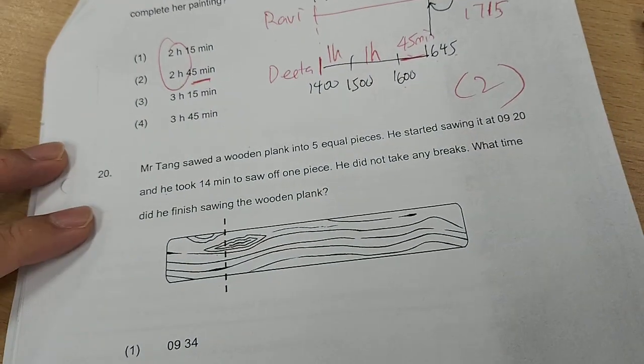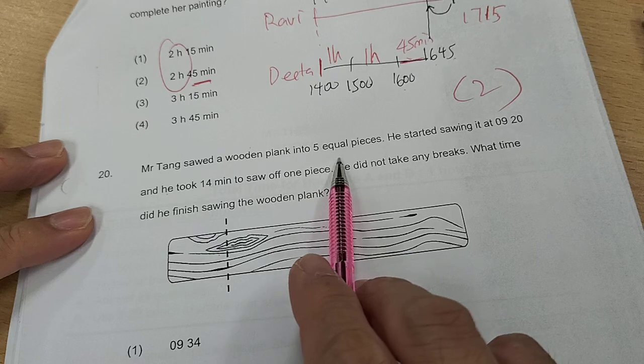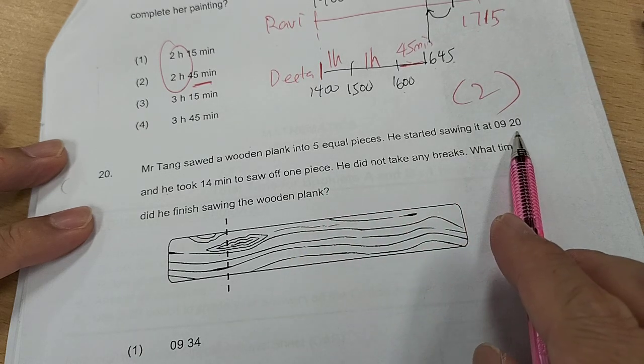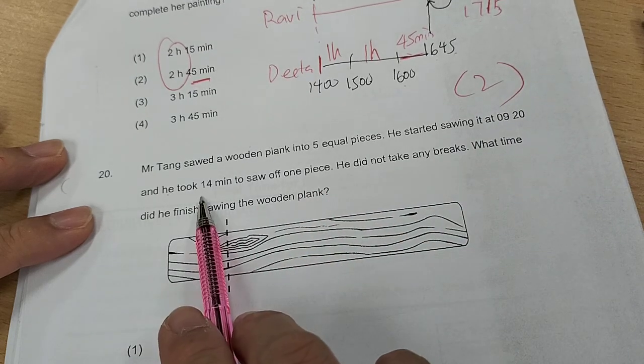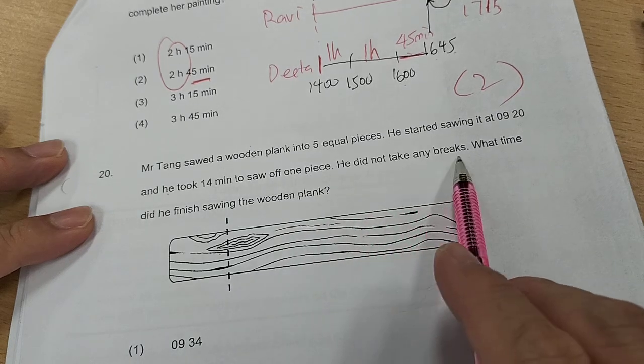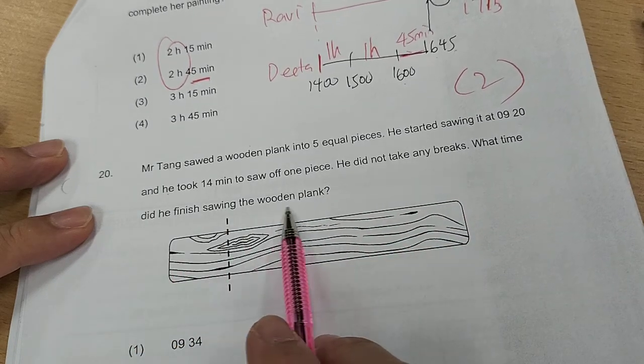Last question. Mr. Tang sawed a wooden plank into 5 equal pieces. He started sawing it at 9:20 in the morning. He took 40 minutes to saw one piece. He did not take any breaks. What time did he finish sawing the wooden plank?